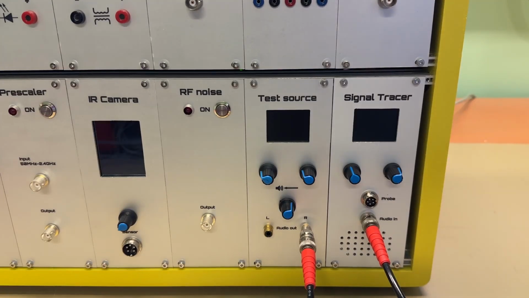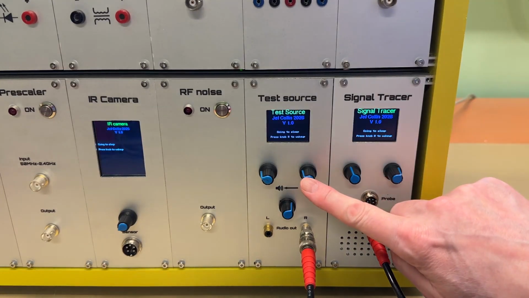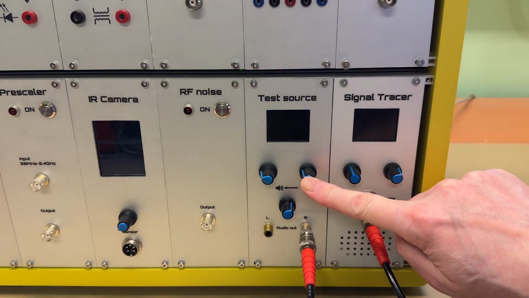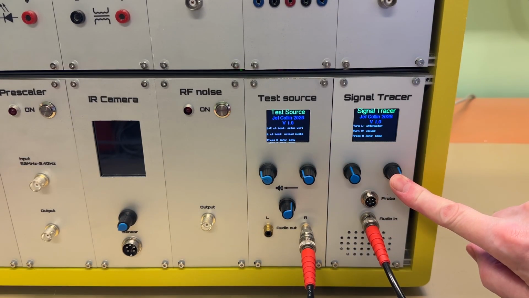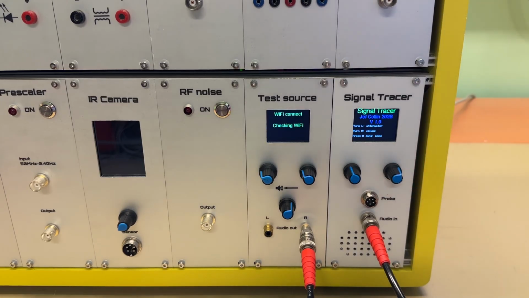Let's power it on. Also gonna power on the test source. Use it as a source for my tracer. There we go. The first module I designed for my rack was in fact a signal tracer.